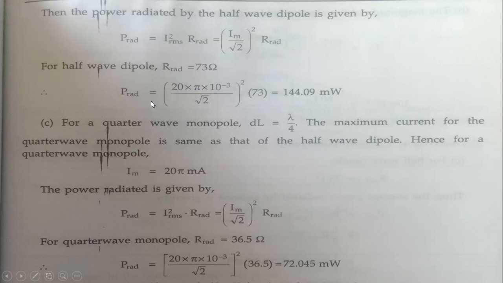If you substitute the Im which you have calculated, 20 pi milliampere, in the bracket whole square into 73, you will get the radiated power as 144.09 milliwatt. Substitute the value of I RMS with the help of the Im we calculated in the previous case. The radiation resistance is nothing but 73, just because of the half wave type.